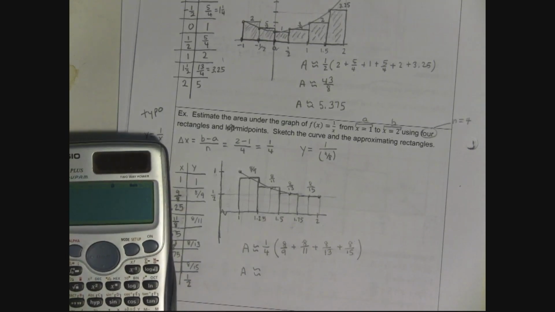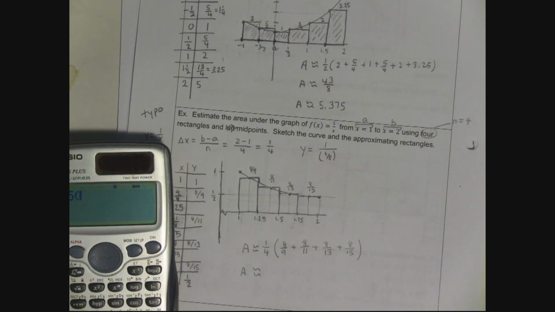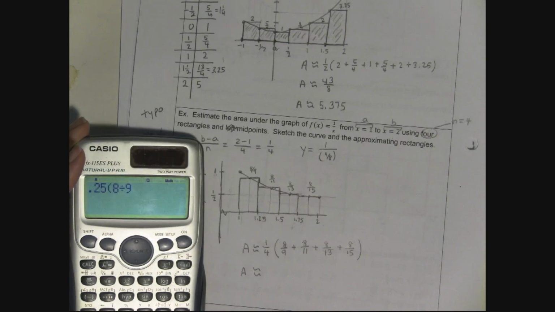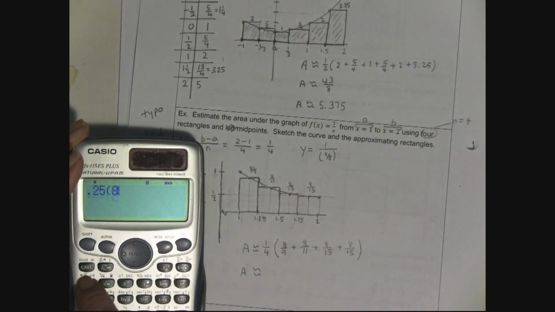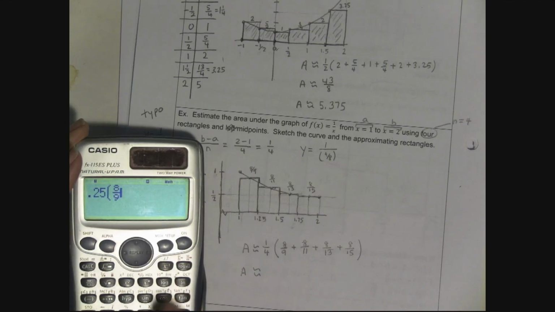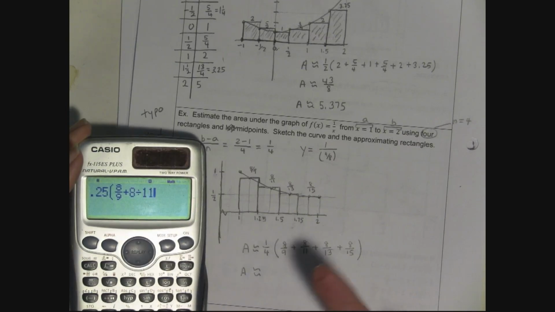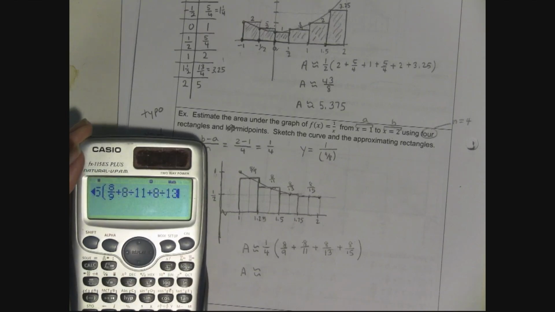So 0.25 times, and then 8 divided by 9. I could put it in fraction mode in my calculator, but I was feeling lazy. I certainly could have done that if I had wanted. Plus 8 divided by 11, 8 divided by 13 plus 8 over 15.